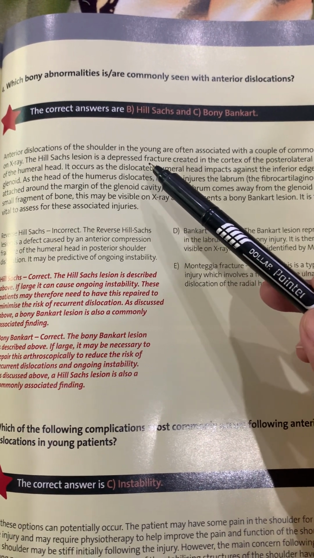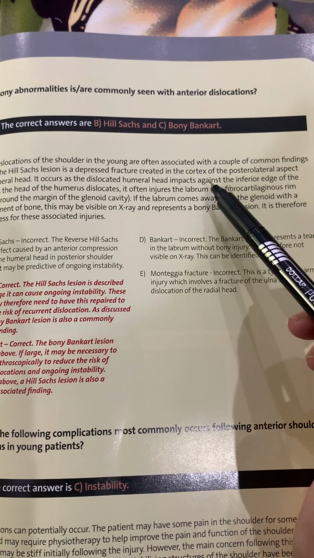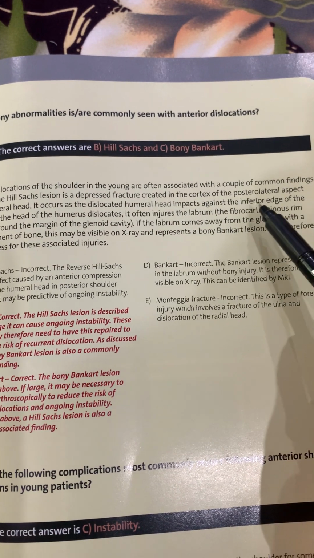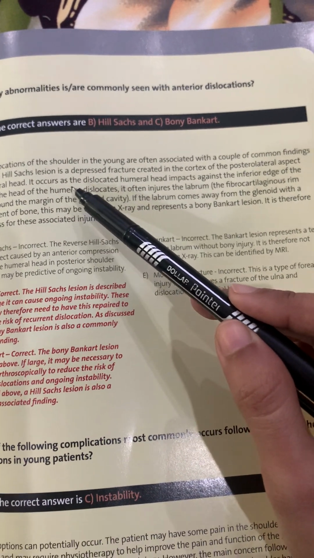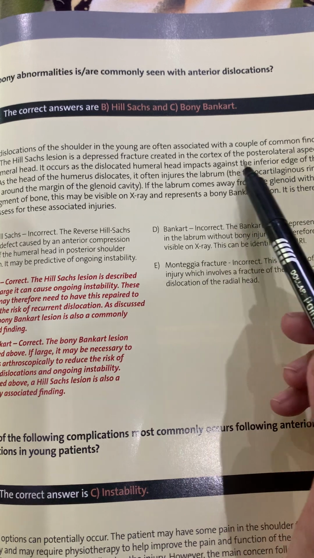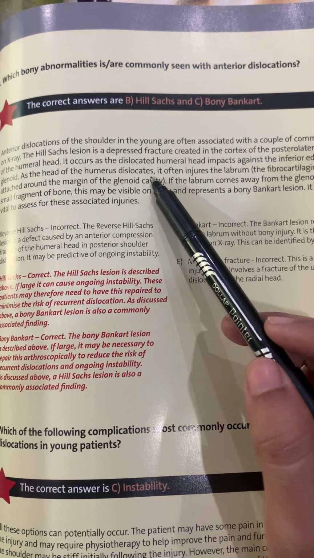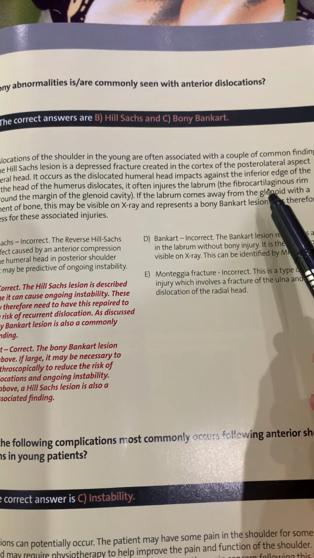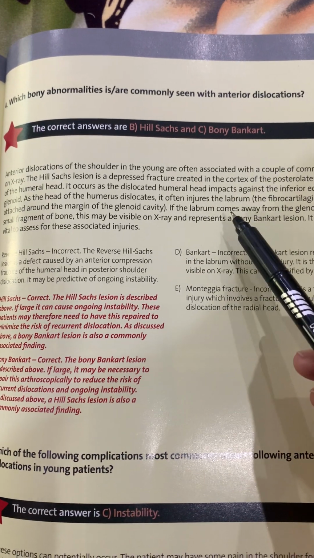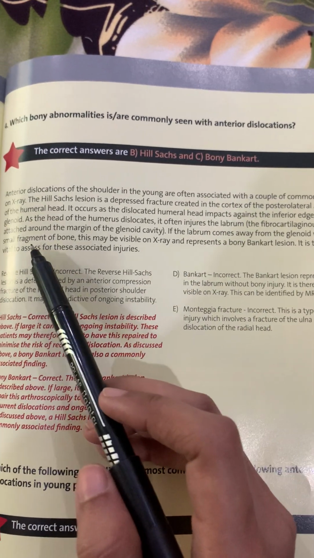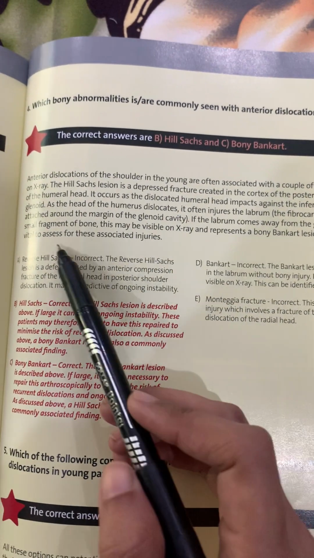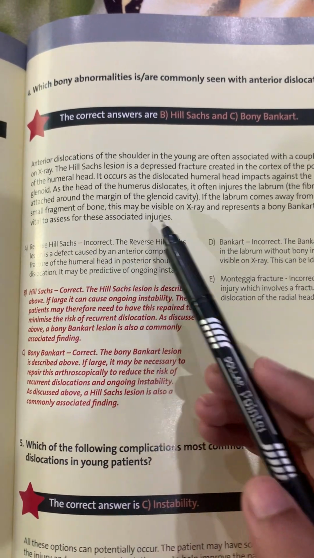The Hill-Sachs lesion is a depressed fracture created in the cortex of the posterolateral aspect of the humeral head. It occurs as the dislocated humeral head impacts against the anterior edge of the glenoid. As the head of the humerus dislocates, it often injures the labrum, the fibrocartilaginous rim attached around the margin of the glenoid cavity. If the labrum comes away from the glenoid with a small fragment of bone, this may be visible on X-ray and represents a bony Bankart lesion. It is therefore vital to assess for these associated injuries.